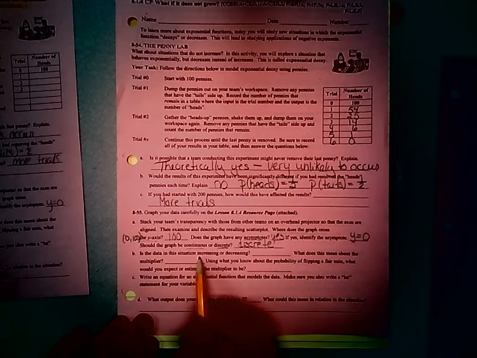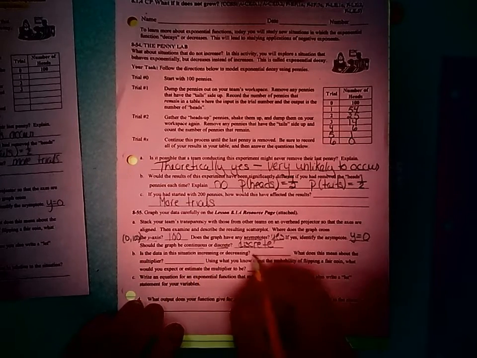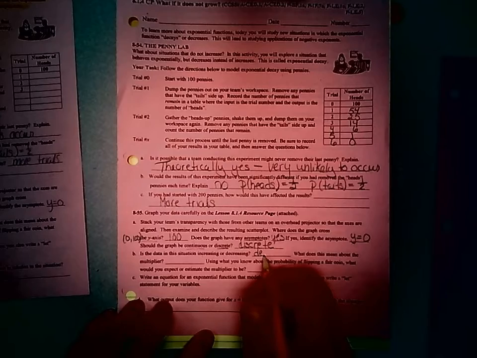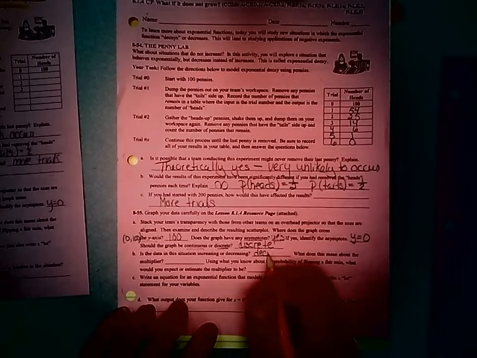Is the data in this situation increasing or decreasing? It is decreasing. Each time the number of heads went down.